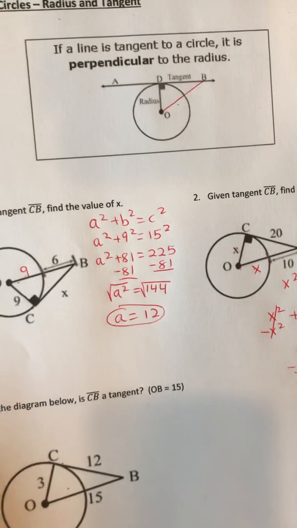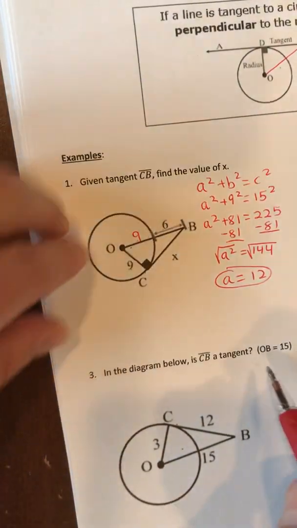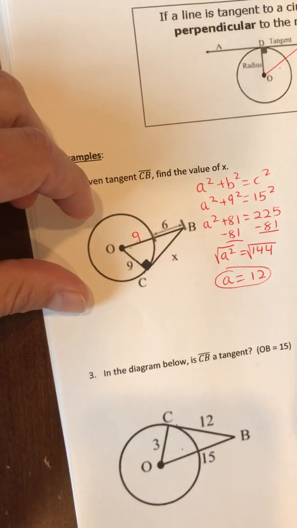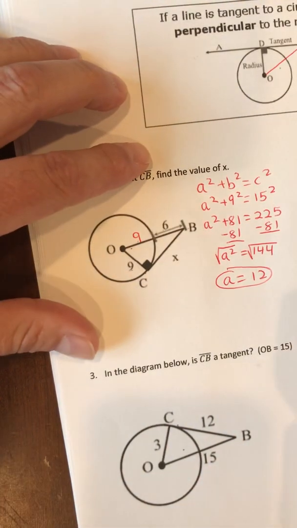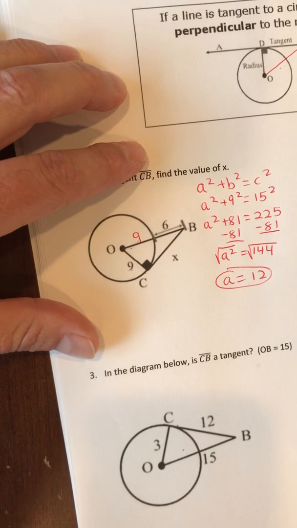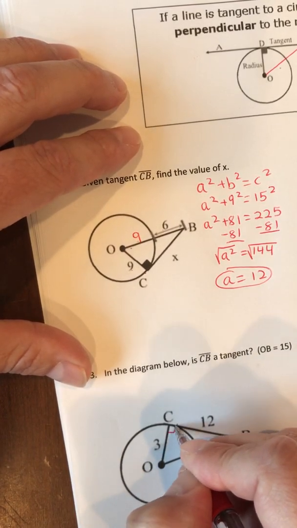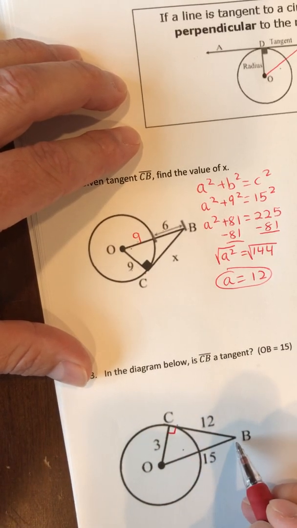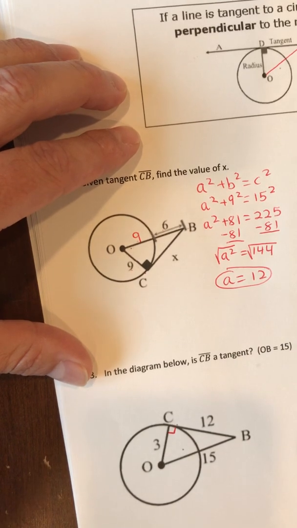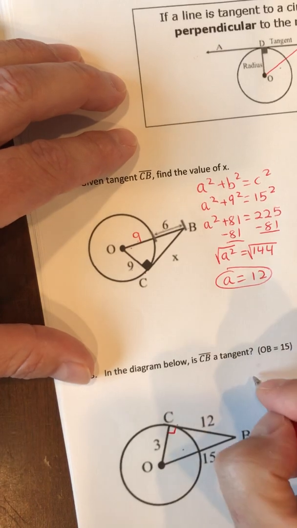Something like number 3, it's asking: is CB the tangent? So basically this is one where you have to confirm. You're going to basically check it. If CB is the tangent, then this should be a right angle, which makes 15 the hypotenuse. So if the Pythagorean theorem works out, then CB is a tangent. So here we go, we're going to check.